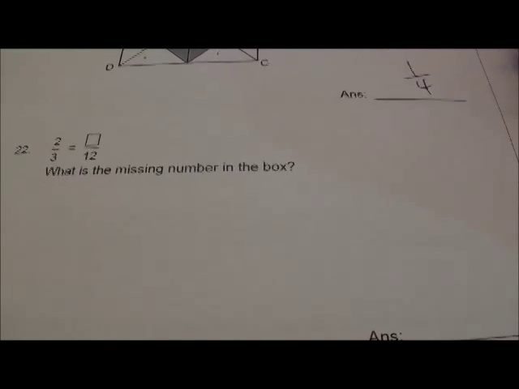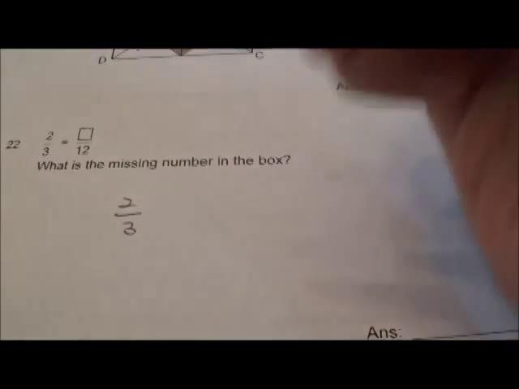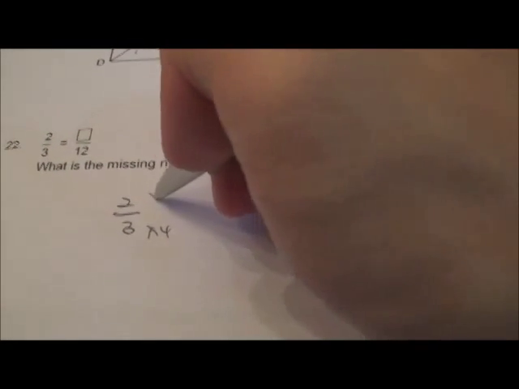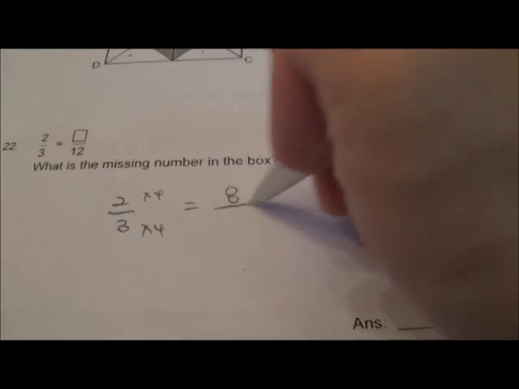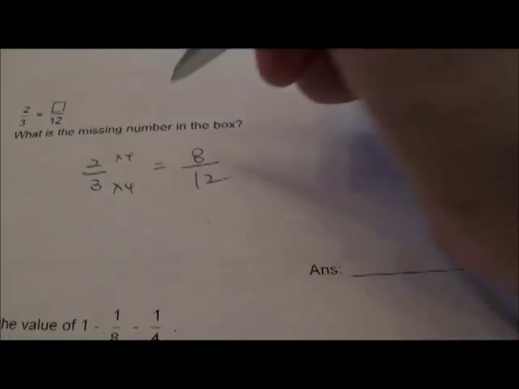1/4. Okay, we move down to this. What is the missing number? Okay, so 2 over 3. You need to times 4 to get 8 over 12. So please don't make the mistake of writing 8 over 12 here. They want the number in the box. So the answer is just 8.